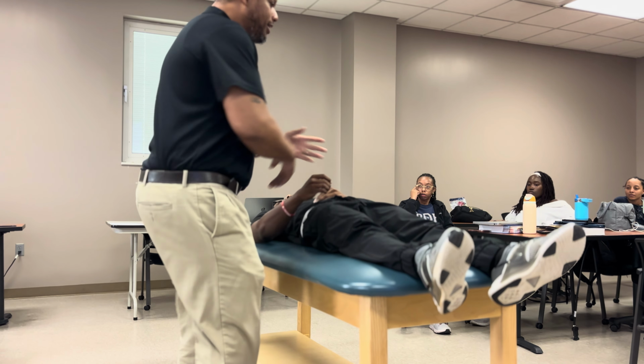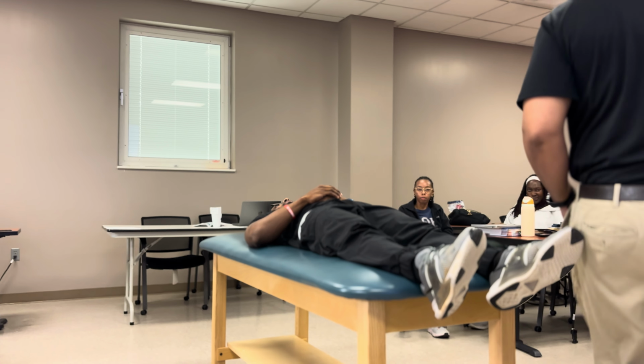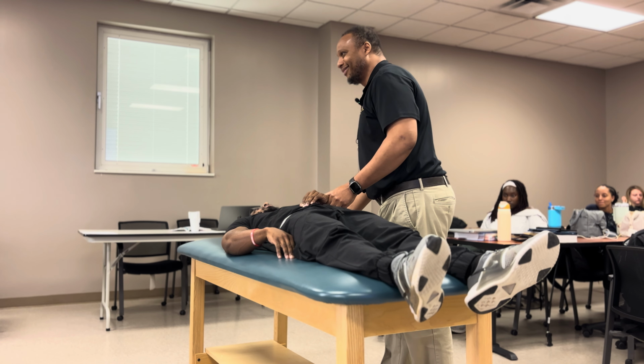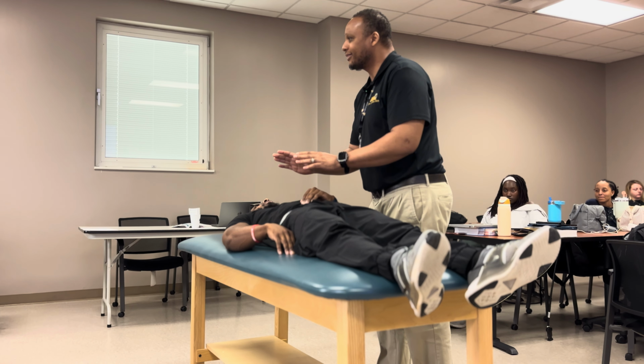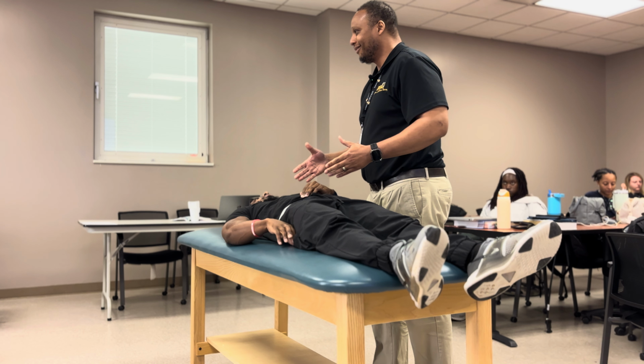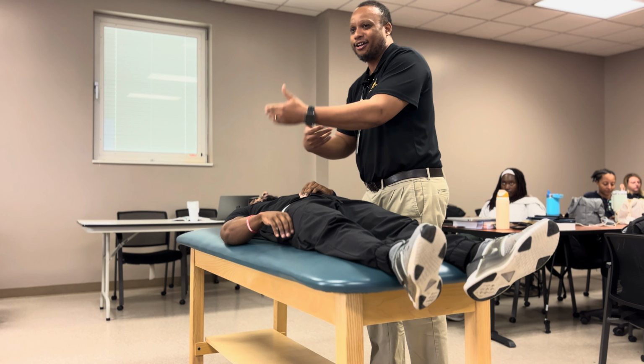Now I'm done. I'm going back over here, checking accessory motion. I'm not all over the place. It's very systematic, and all this is done with him in supine. Then I get him moving to other positions.